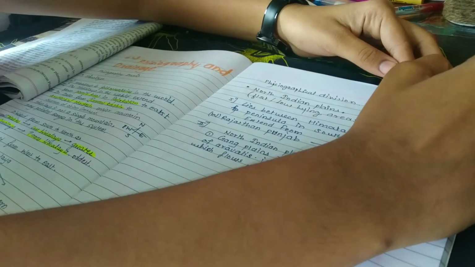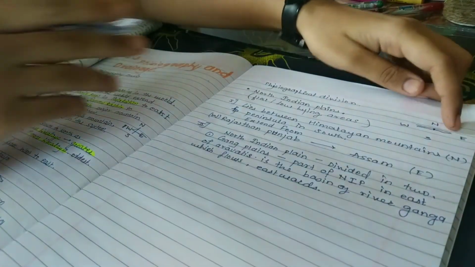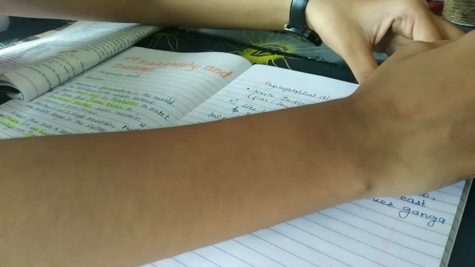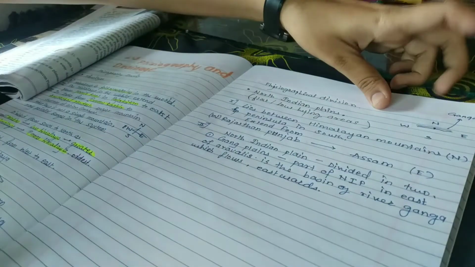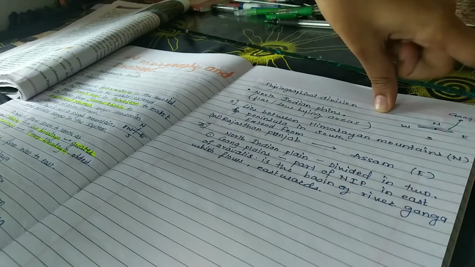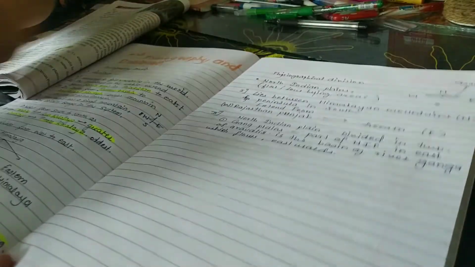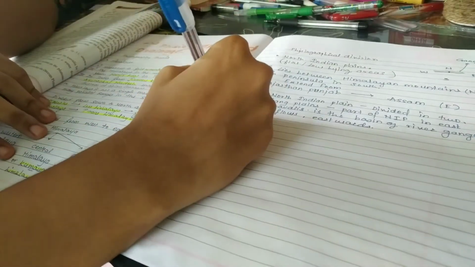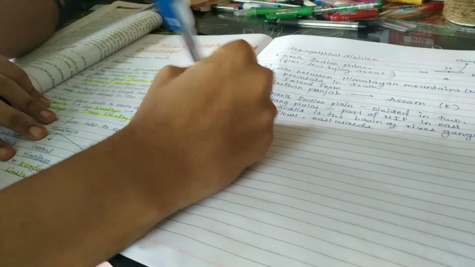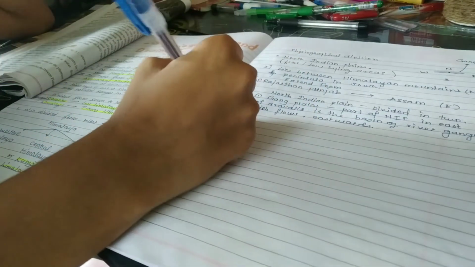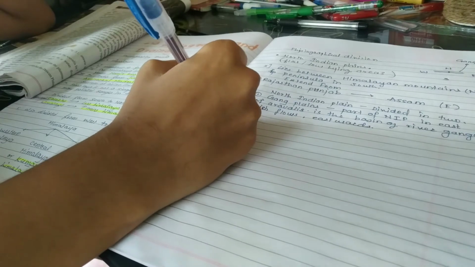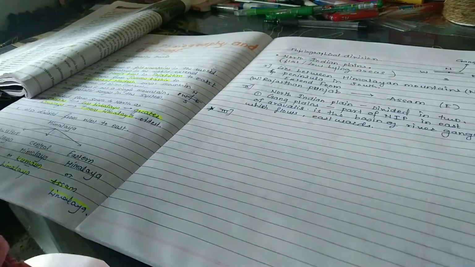If not, understand. So let's take a quick recap. North Indian Plains lie between Himalayan mountains, which are in the north, and peninsula in the south. They extend from Rajasthan and Punjab to Assam, and North Indian plains are divided into two, east and west.